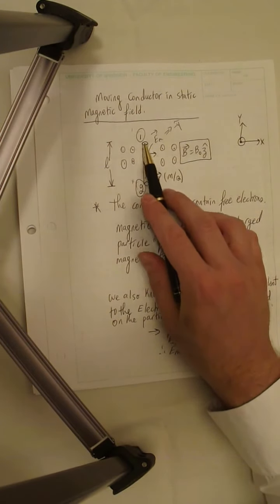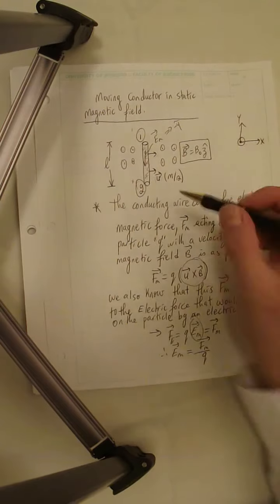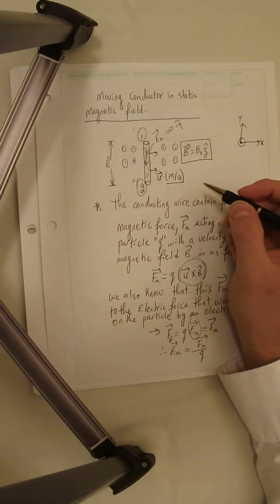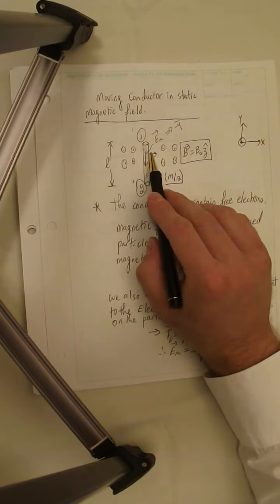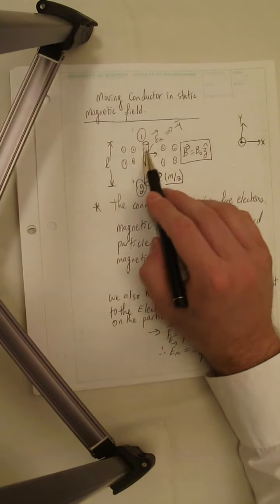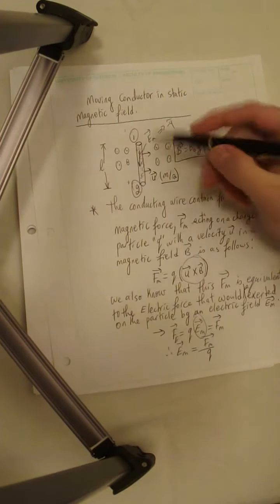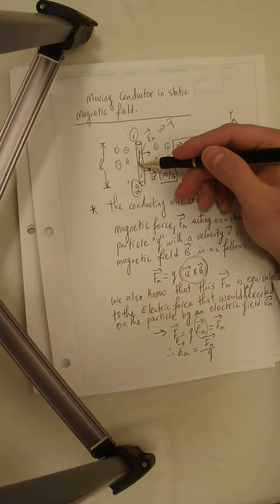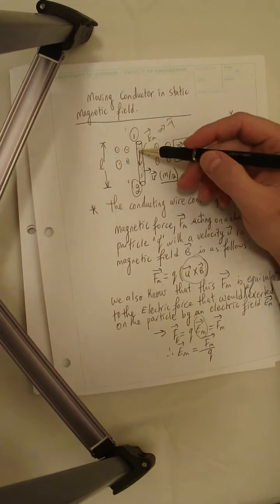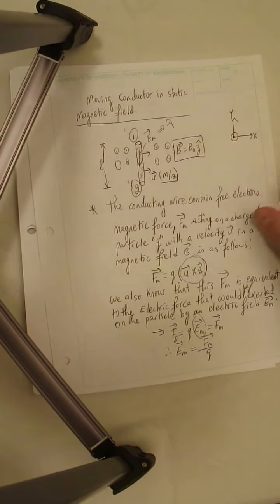Obviously the charges are in the wire, and since it is moving at a rate of meters per second, over time the spot where the wire is changes. And where the wire is located is where we have u cross B.